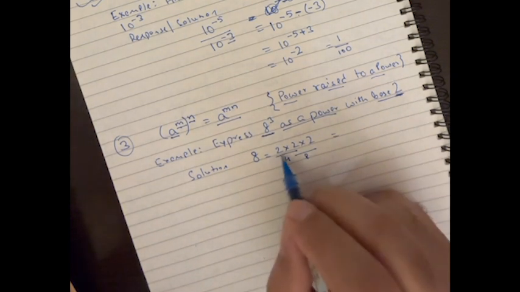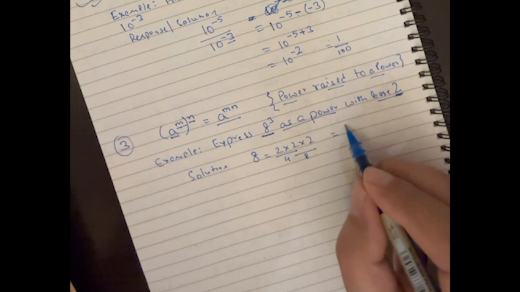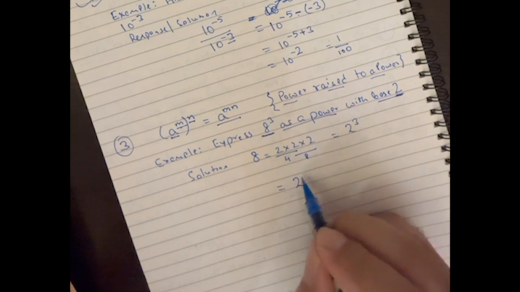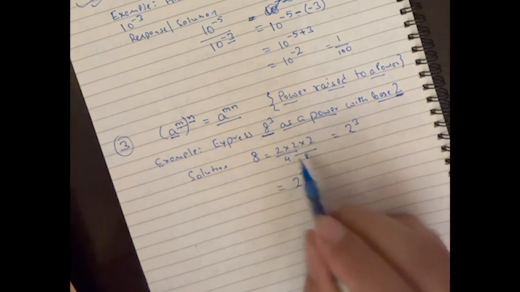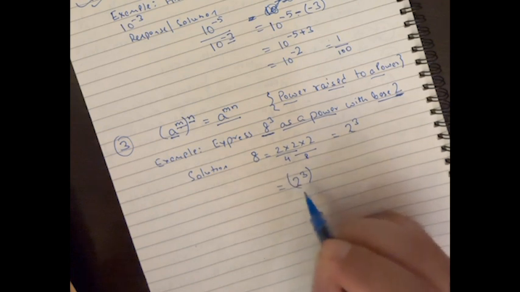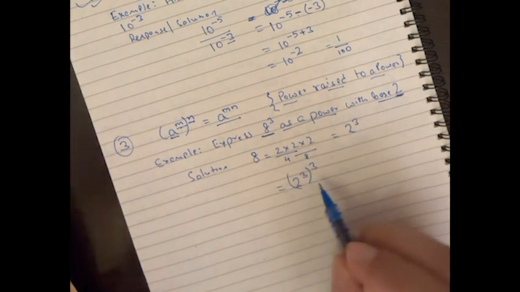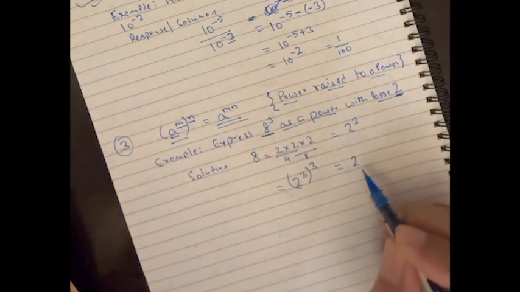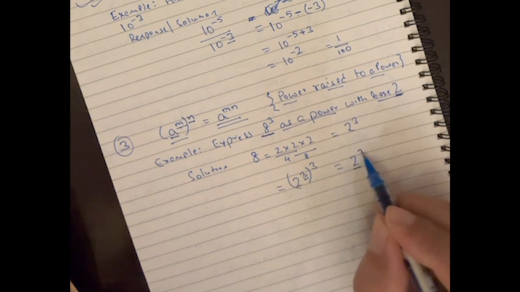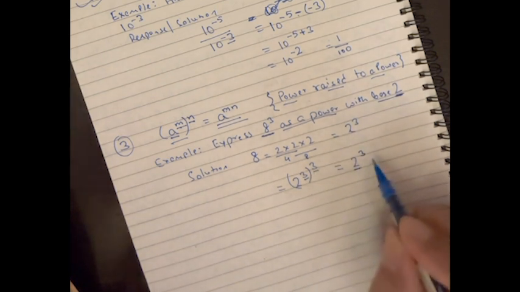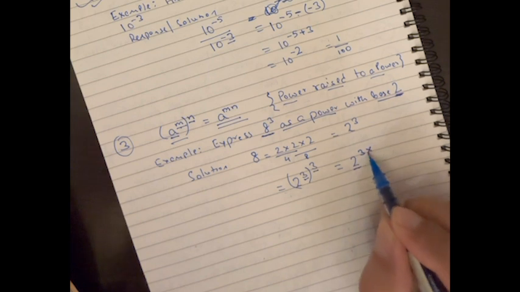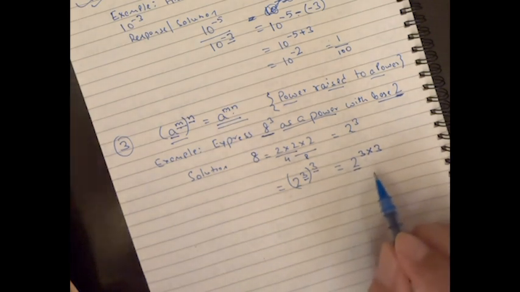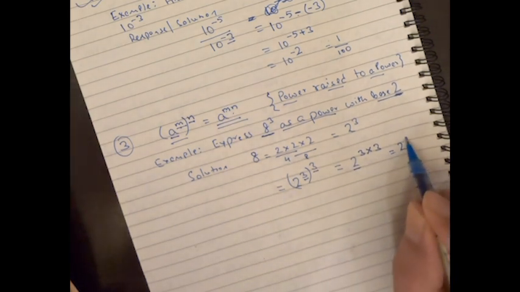Converting this into the exponent format, it reads 2 to the power 3, so our answer will be with the base value of 2, and the overall power is 3. Now applying this law, this will be 2, which is the base, raised to the power of 3 as m, multiplied by the power of 3, which is n, and this will be 2 raised to the power of 9.